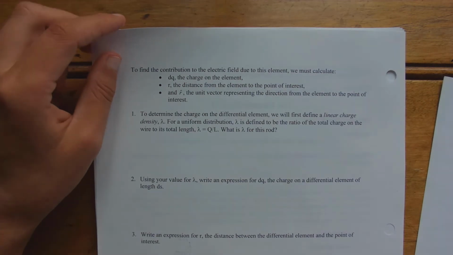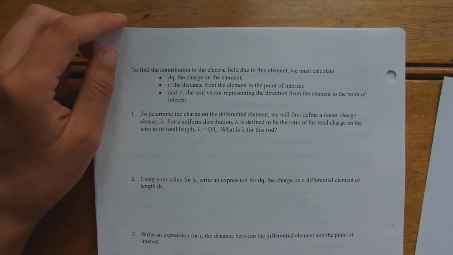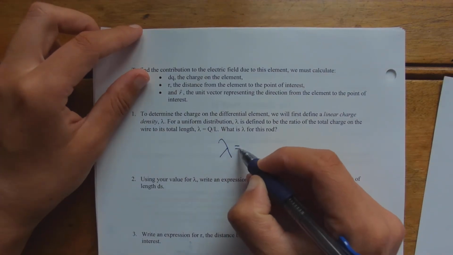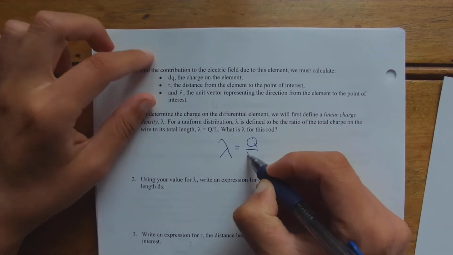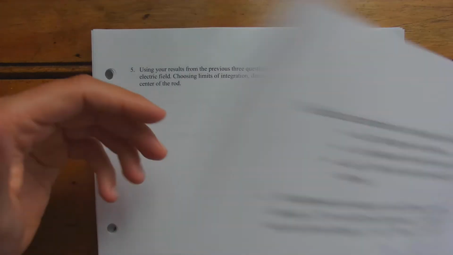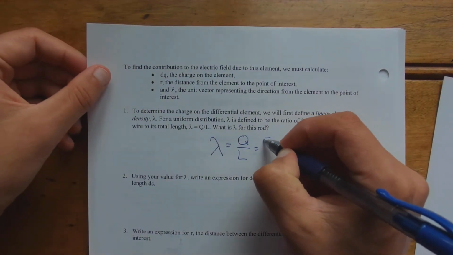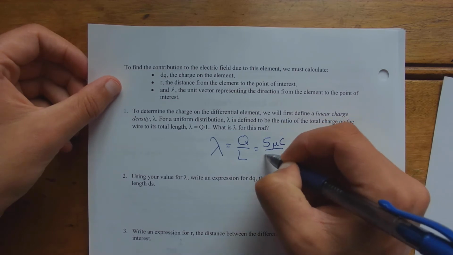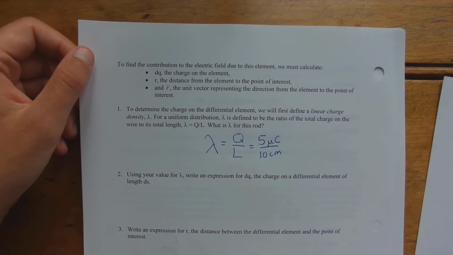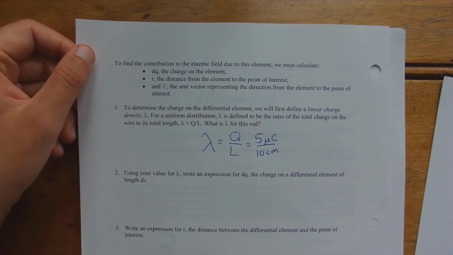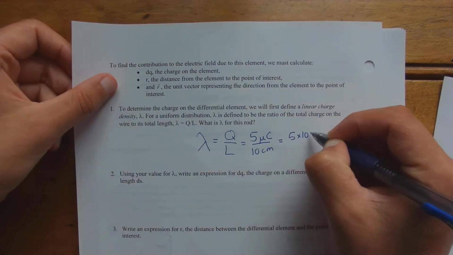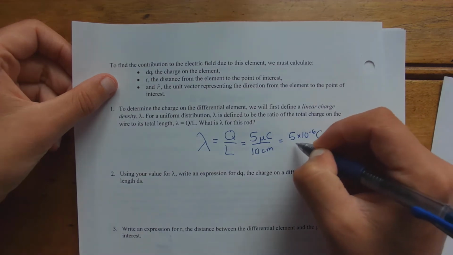To determine the charge on the differential element, we will first define a linear charge density lambda. For a uniform distribution, lambda is defined to be the ratio of the total charge on the wire to its total length. What is lambda for this rod? Well, they tell you that's Q divided by L, and Q is 5 microcoulombs and L is 10 centimeters. So that's 5 microcoulombs per 10 centimeters, and the units just look a little funny there because it's microcoulombs per centimeters. Micro is 10 to the negative 6.